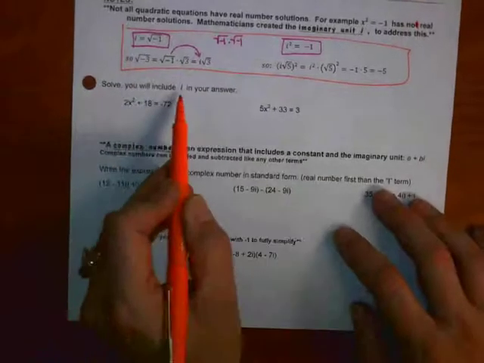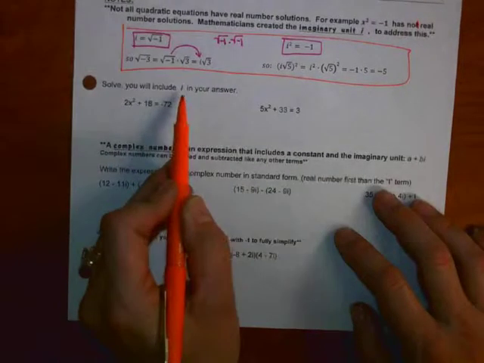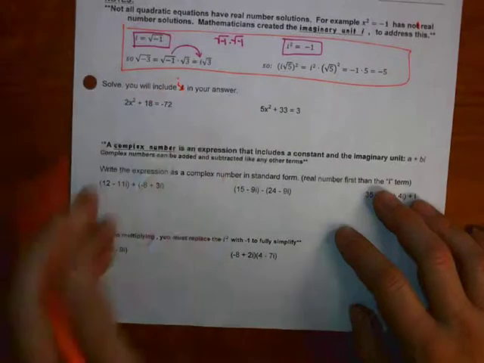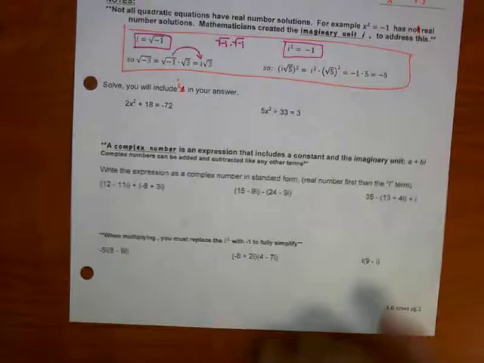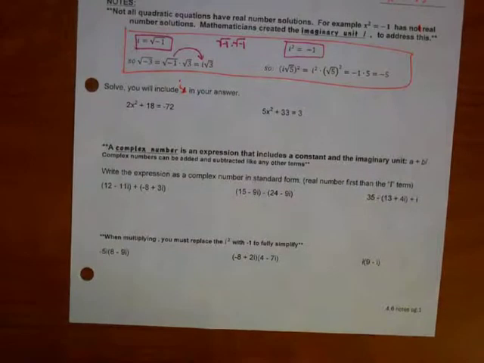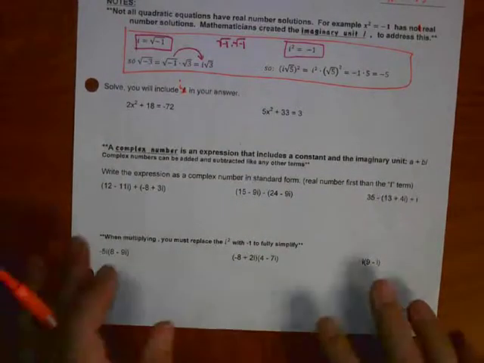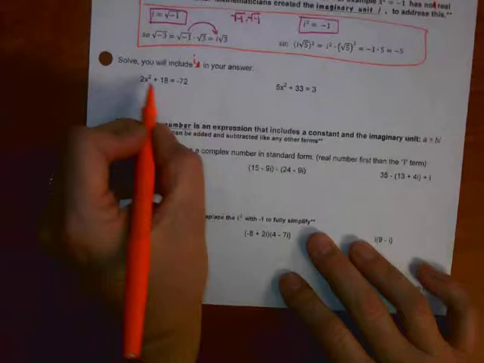Solve. You will include, this is supposed to be an i, but it doesn't look like an i, does it? Make it i. It looks like an L. You will include i in your answer. You're going to have an i. So, here we go. You just solve it for x.